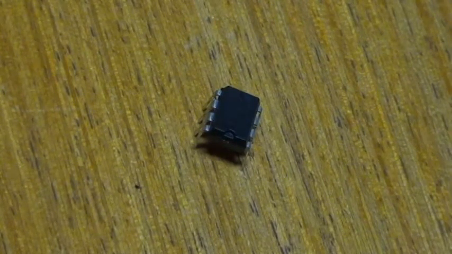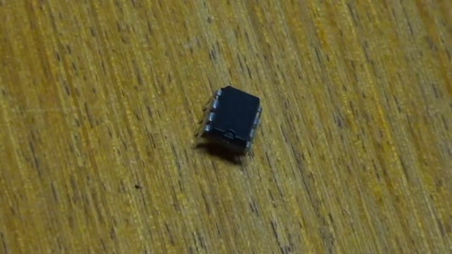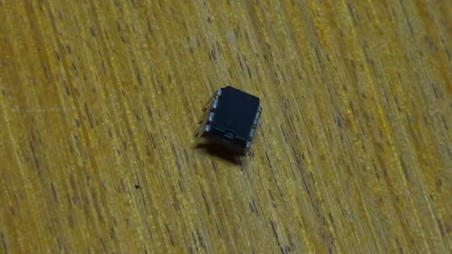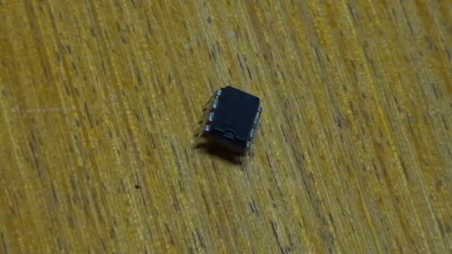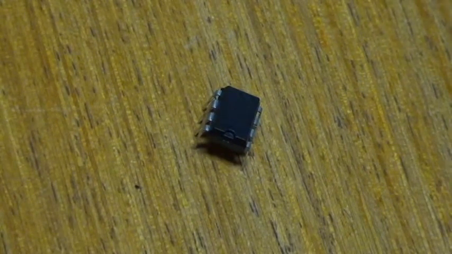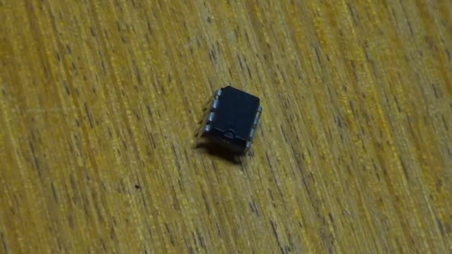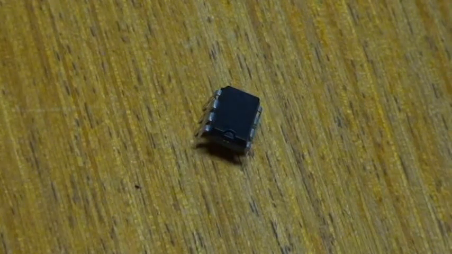So this 555 timer chip is probably the most popular integrated circuit ever made. It is basically a monolithic timing circuit that produces accurate and highly stable time delays or oscillation. When compared to other applications of operational amplifiers in the same areas, this 555 IC is equally reliable and is cheap in cost. Additional terminals are also provided for triggering or resetting if desired.